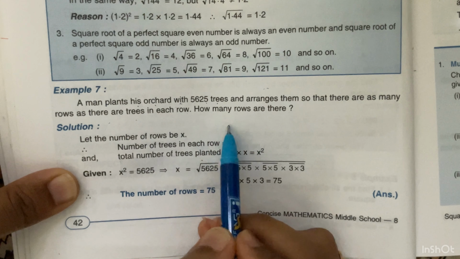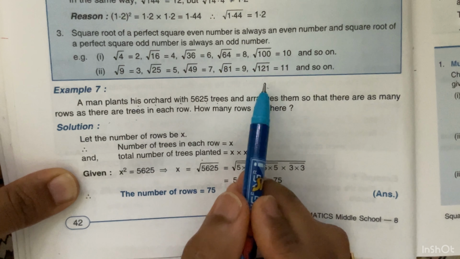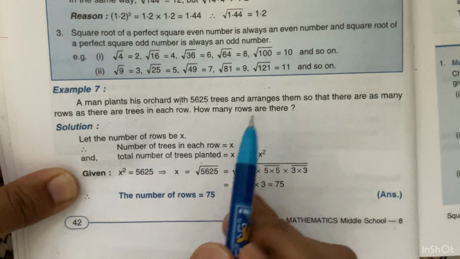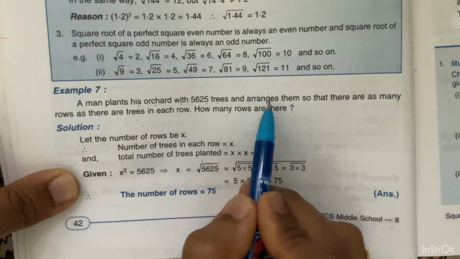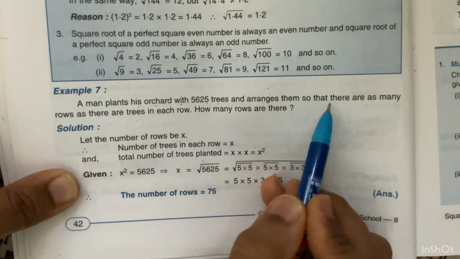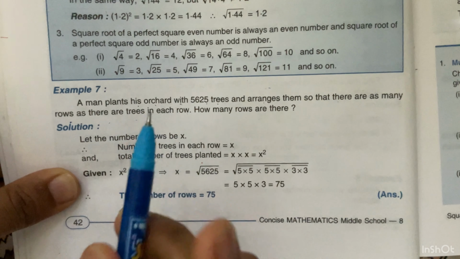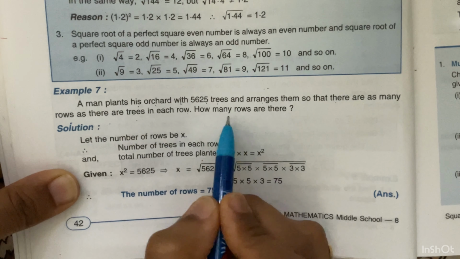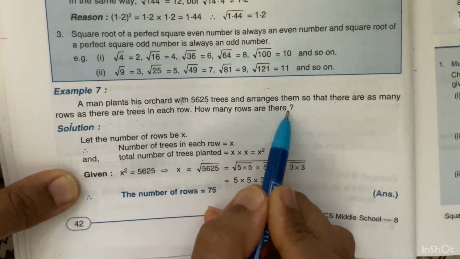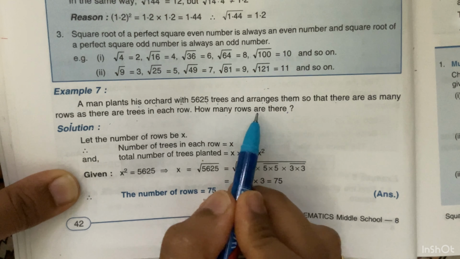Similarly, in all the 10 rows there will be 10 trees in each row. Okay, that is what they are saying. Arrange them so that the number of rows is the same as the number of trees in each row. Now here we need to find how many rows there are.